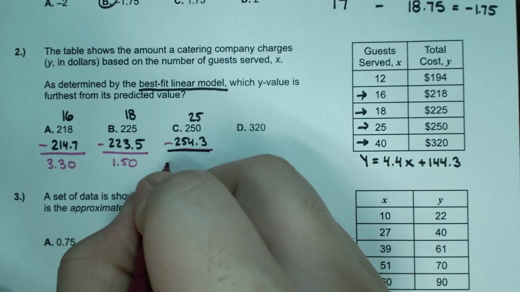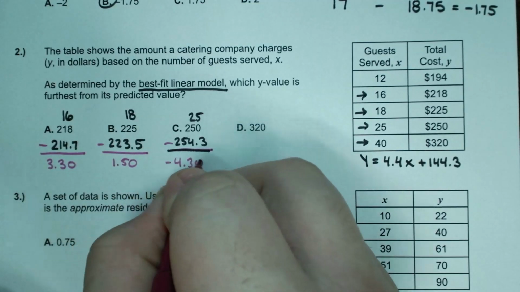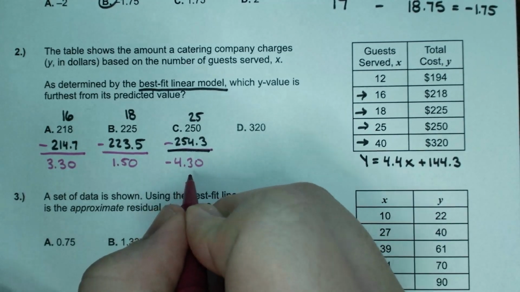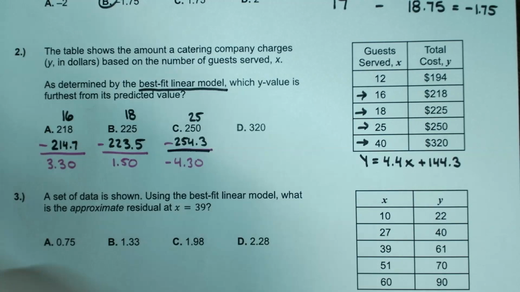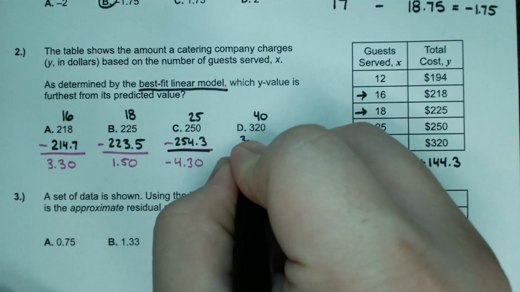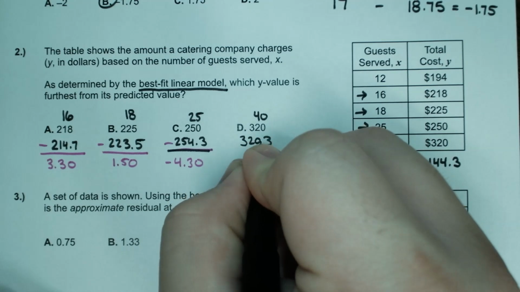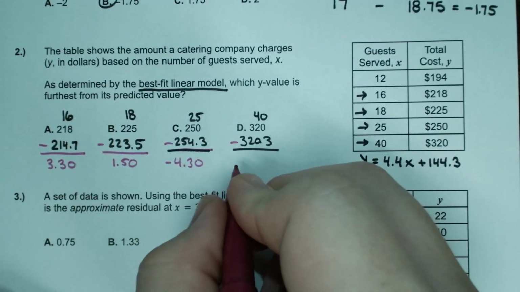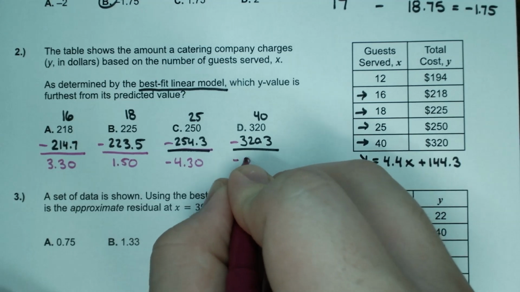Which gives you a residual of negative 4.30. Meaning this group actually saved $4.30 instead of overpaid. The last one, plug in 40, you get 320.3. You subtract that, you get negative 0.30.